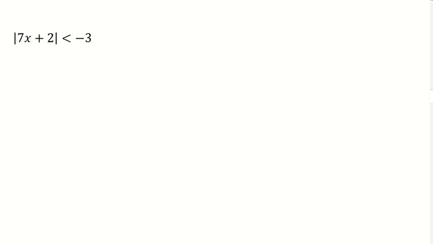Okay, here we've got another one. We're thinking, where is the absolute value of this thing less than -3? Am I seeing it? No. Yes. Okay. No is an interesting response. Yeah, it's not going to happen. The absolute value of a thing, as we talked about last time when we were solving the equations, can't be negative. So this is not possible.